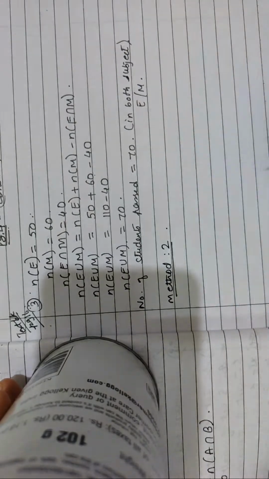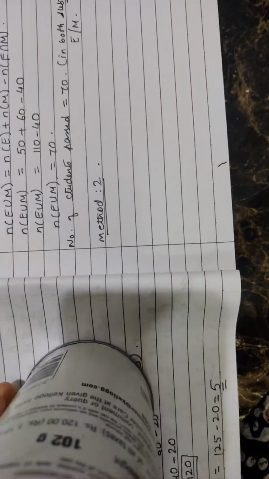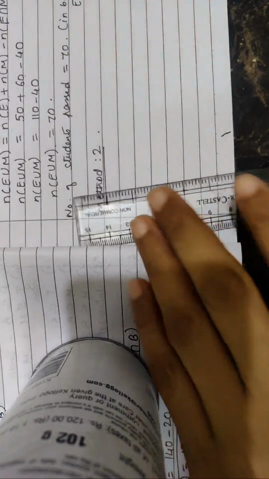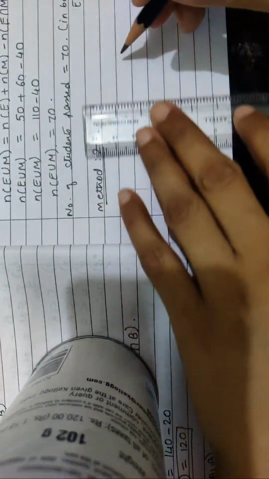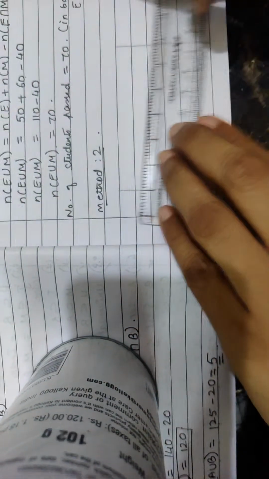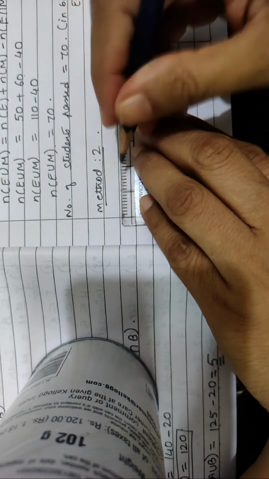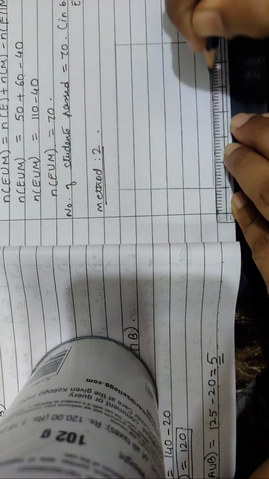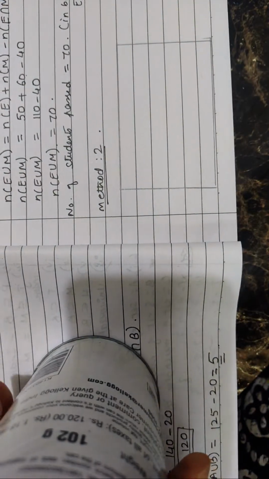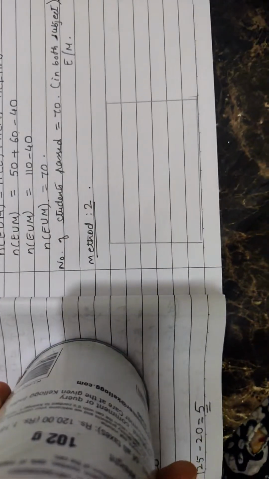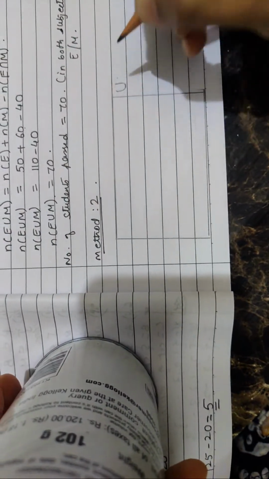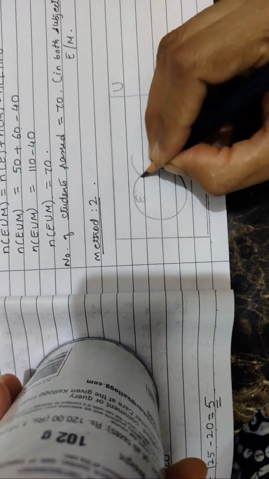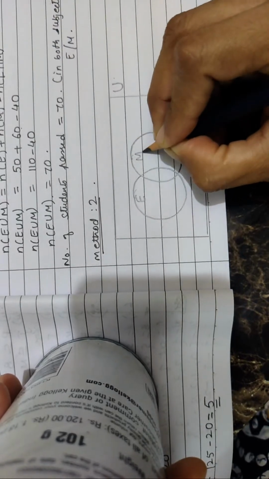Fine. So I had told you in the morning that we are going to do with 2 methods. So now I'm starting with the method 2. I told you we'll be doing the Venn diagram method. So for the Venn diagram, you remember we have to draw the rectangle. And then you're going to mark here as universal. This is my set of E. This is my set of M.